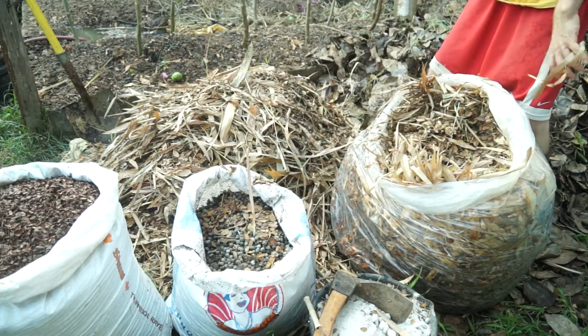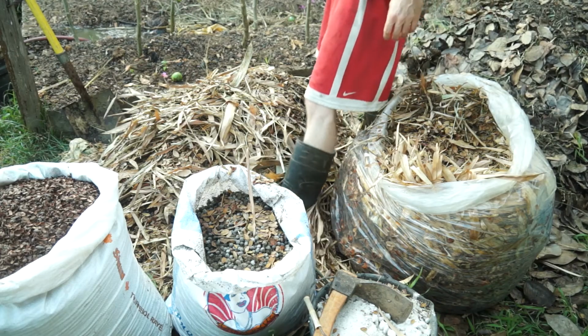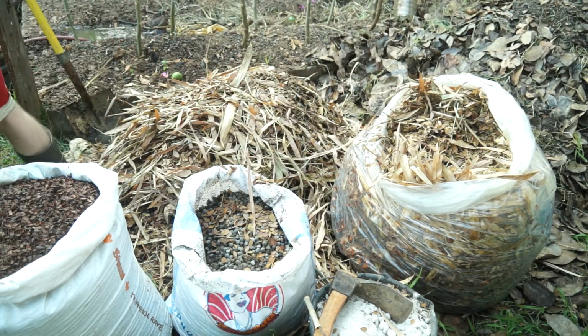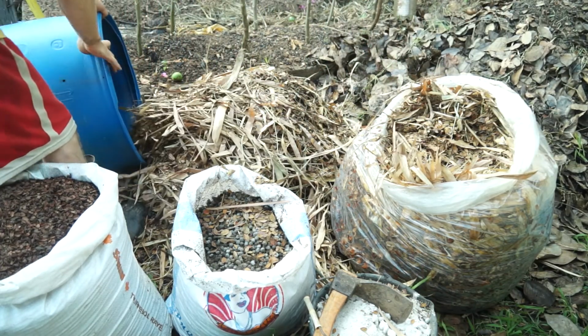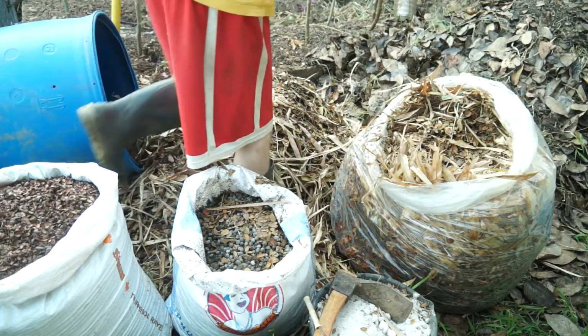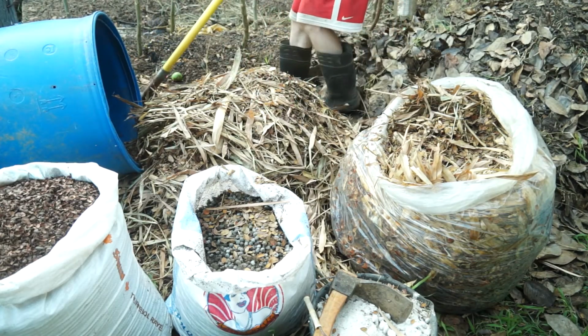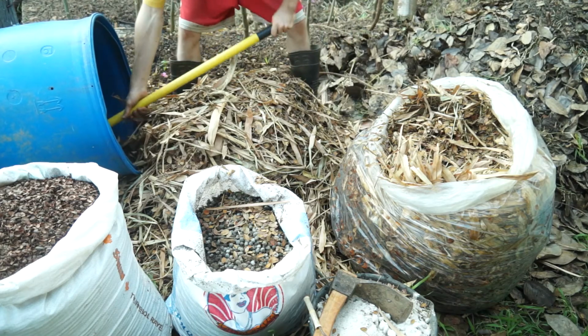There are many ways to access the different types of materials needed for a compost pile. Dry material could come straight from your own garden. You could pick up bags on the side of the road, or you can go to the forest and collect.